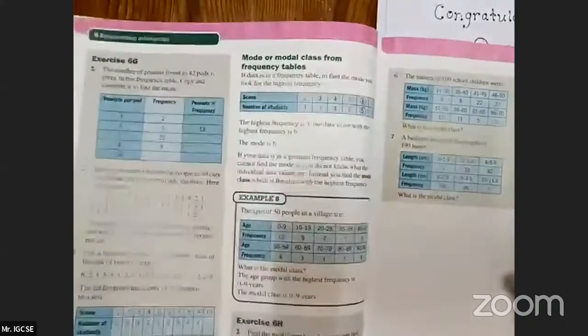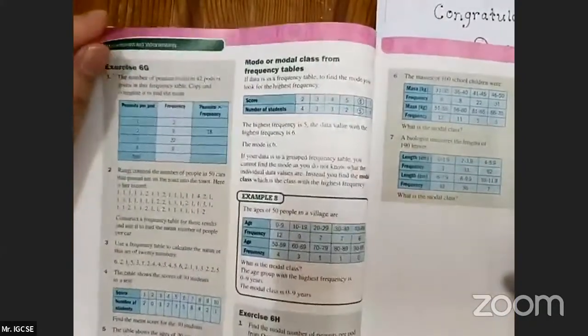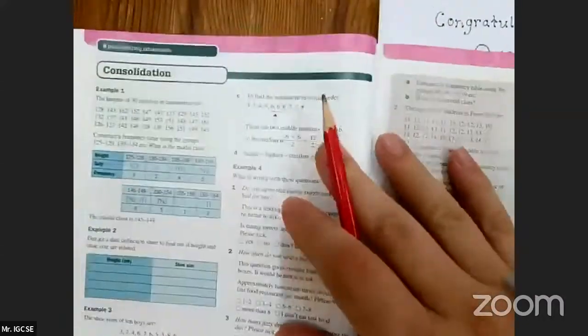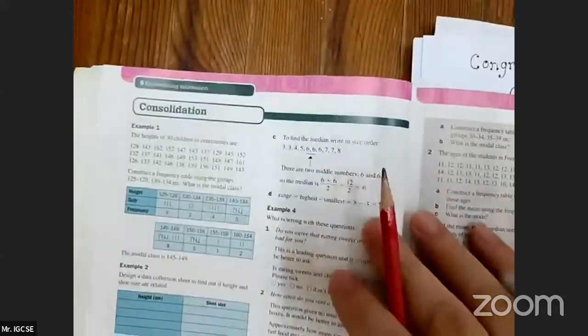So now we are learning this discrete data. So we shall try this question example, to see whether you can find it or not.